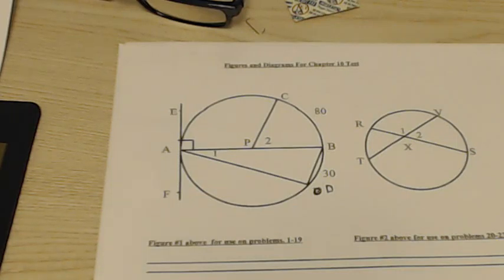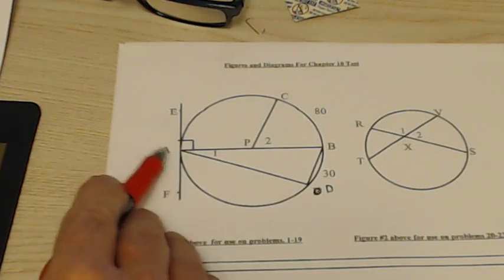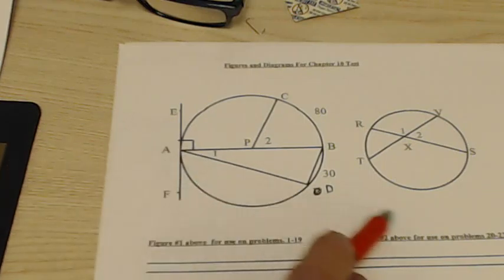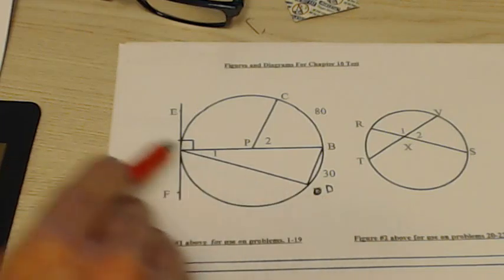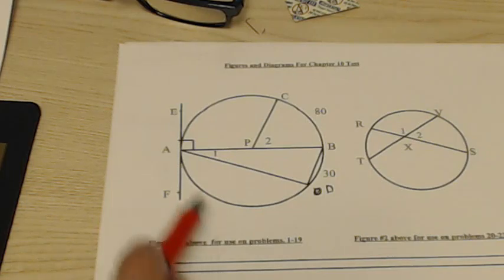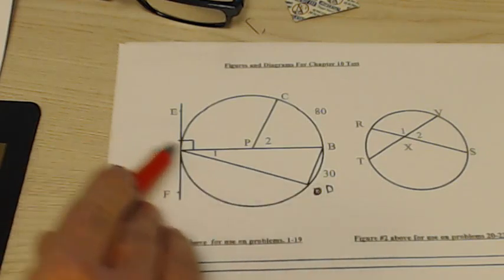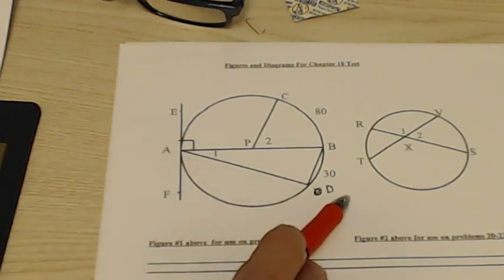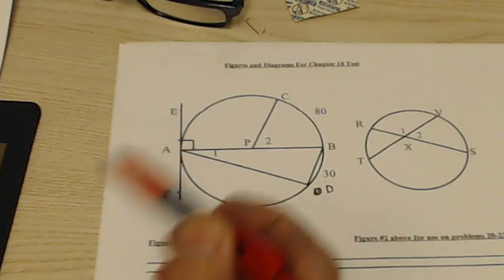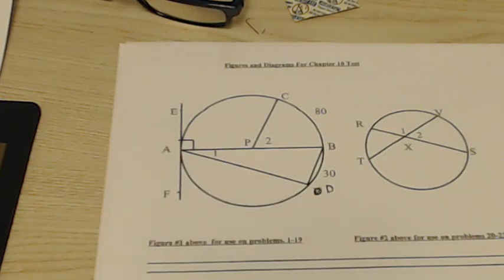Number 7, line AD. Earlier we talked about segment AD, which is a chord. Line AD is a line that intersects a circle in 2 points. It's called a secant line. So we have two types of lines intersecting circles. Secant lines intersect circles in 2 points, like line AD, and tangent lines intersect a circle in exactly 1 point, like line EF. So number 7, line AD was a secant line.